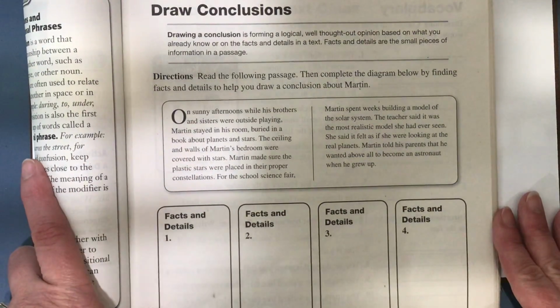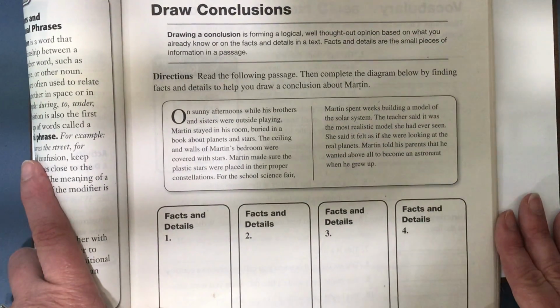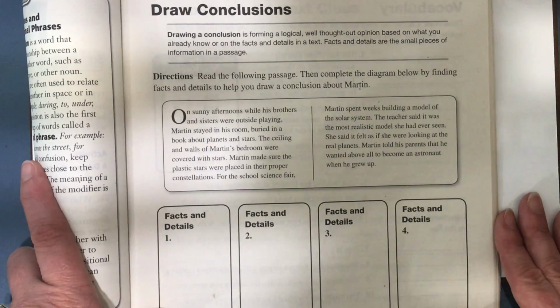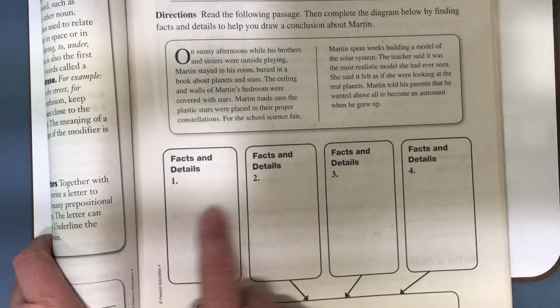On a sunny afternoon, while his brothers and sisters were outside playing, Martin stayed in his room, buried in a book about planets and stars. The ceiling and walls of Martin's bedroom were covered with stars. Martin made sure the plastic stars were placed in their proper constellations. For the school science fair, Martin spent weeks building a model of the solar system. The teacher said it was the most realistic model she had ever seen. She said it felt as if she were looking at the real planets. Martin told his parents that he wanted above all to become an astronaut when he grew up. So you have to fill in 4 facts and details and then draw a conclusion about Martin.